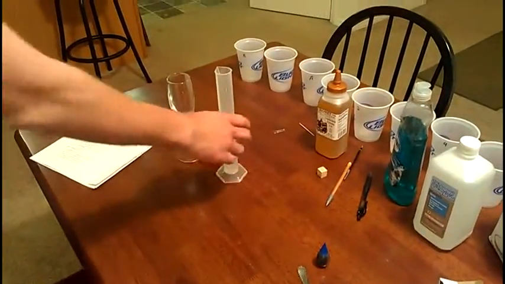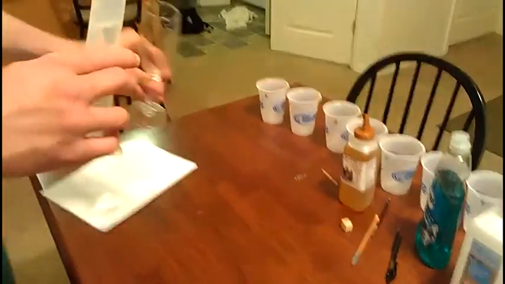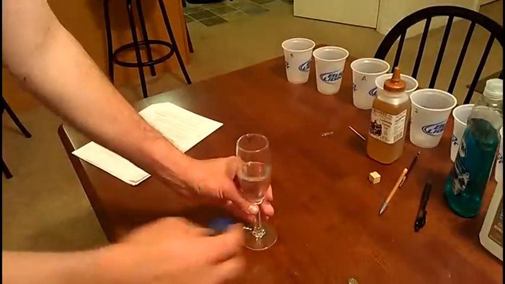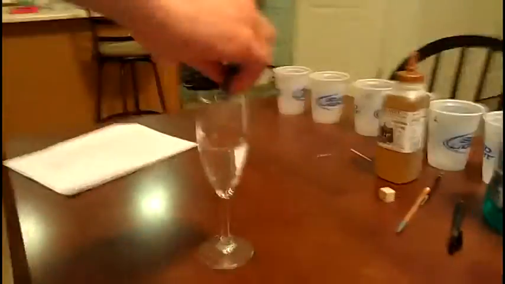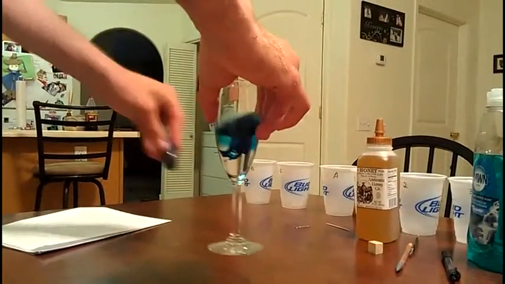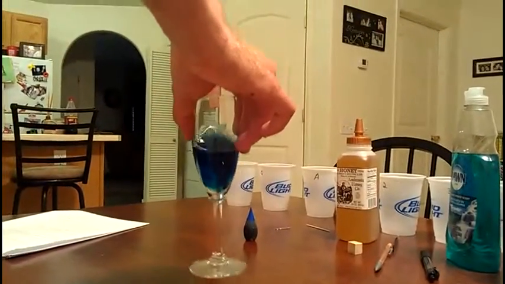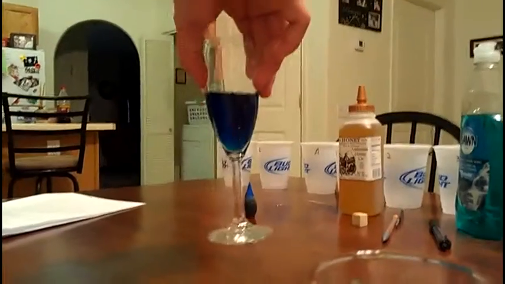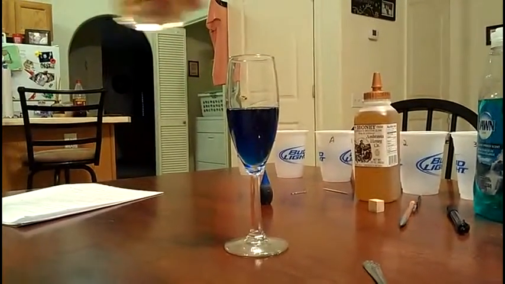Part 2 of the lab, oil and water. First we're going to pour 60 milliliters of water into the glass. Color it. Okay, add 60 milliliters of oil to it.